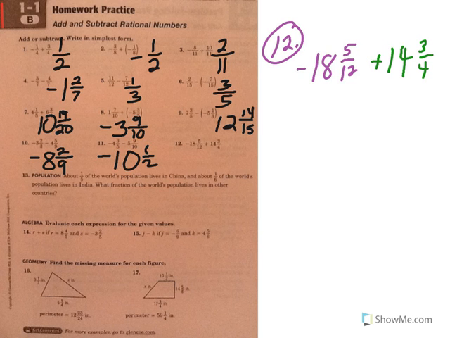We got 18 times 12 is going to be 216. Add 5 is going to be 221 all over 12. Now we're going to do 14 times 4 is going to be 56. Plus 3 is 59 all over 4. Common denominator is going to be 12, right? Times 3 times 3. So you don't need to do anything with this. Just leave it alone. It's already good to go.